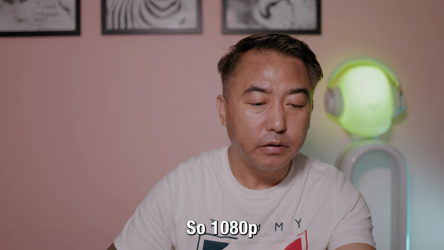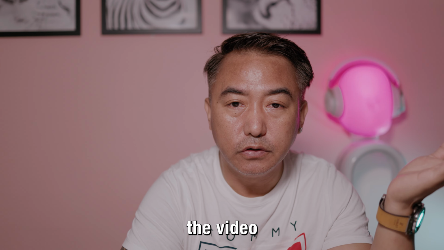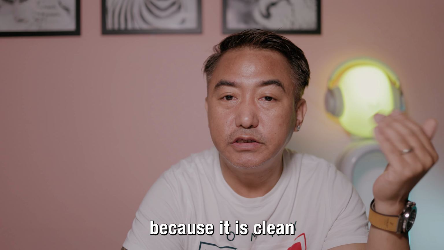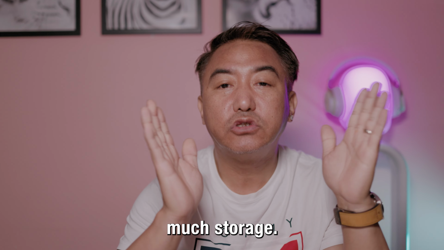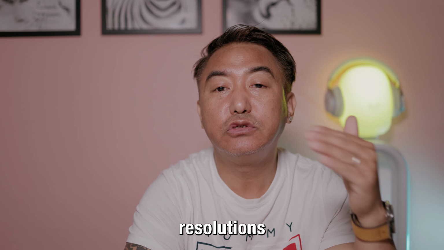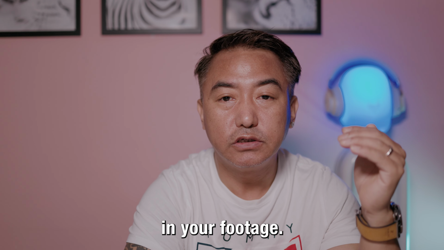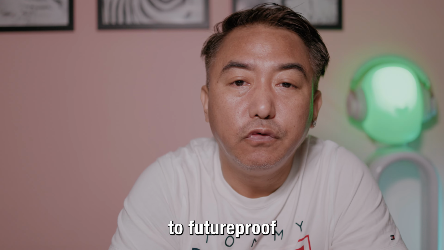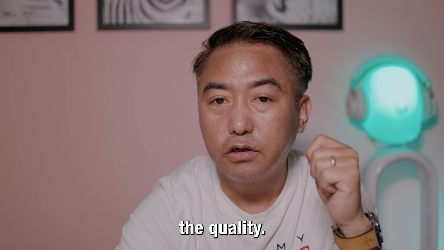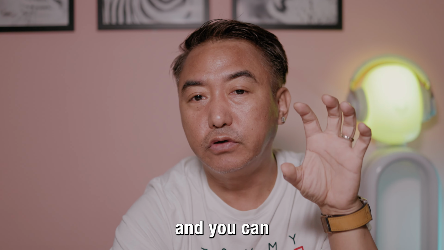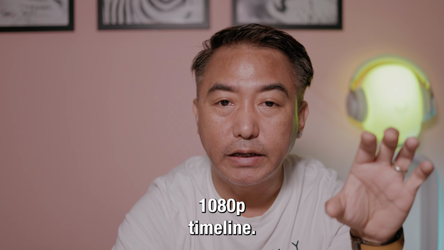So 1080p is the standard resolution for most of the videos you'll find on YouTube because it is clean and clear, and moreover it doesn't take too much storage. On the other hand, 4K, which is 4 times the resolution of 1080p, gives you incredible detail in your footage. It is great if you want to future-proof your video. In 4K you can crop your video without losing quality. You can crop it and put it in a 1080p timeline.